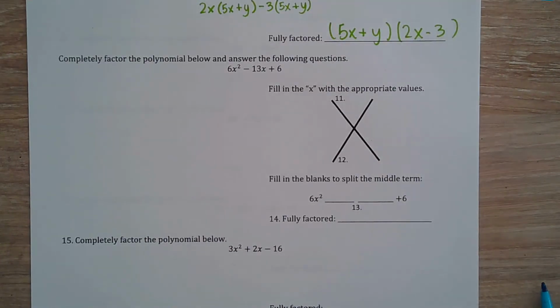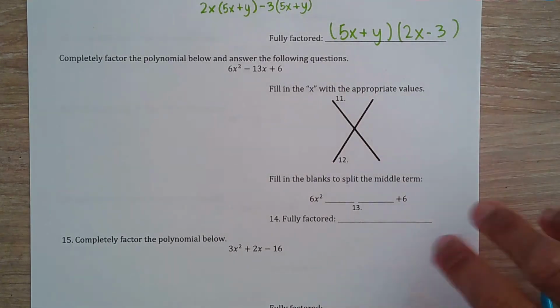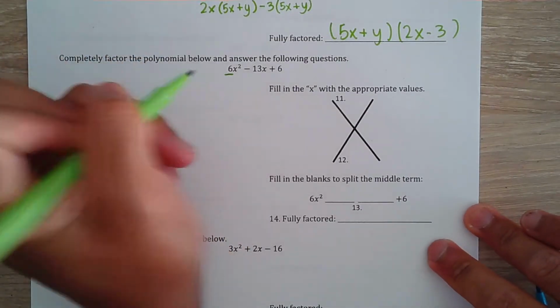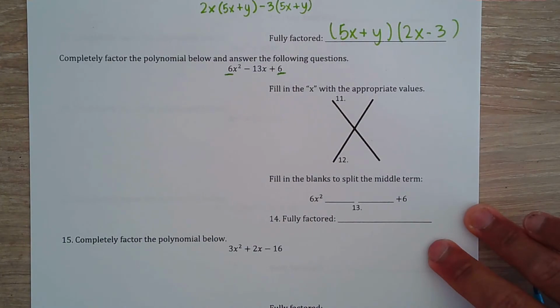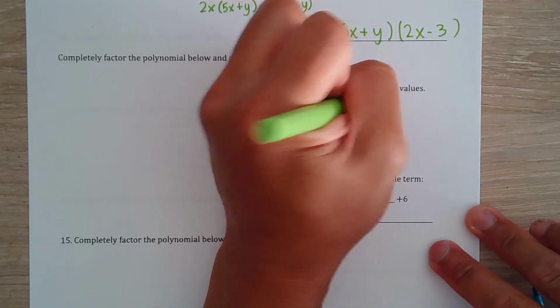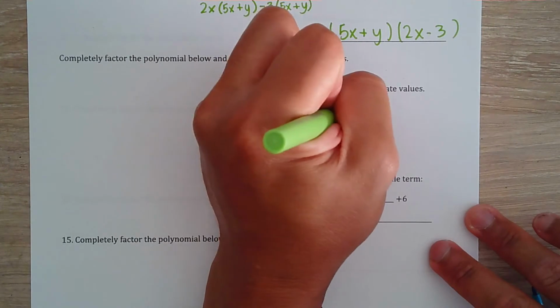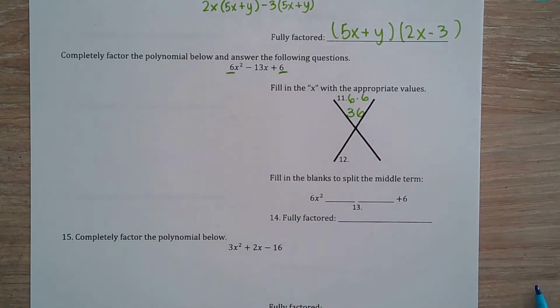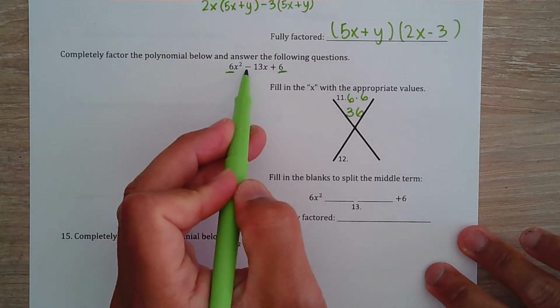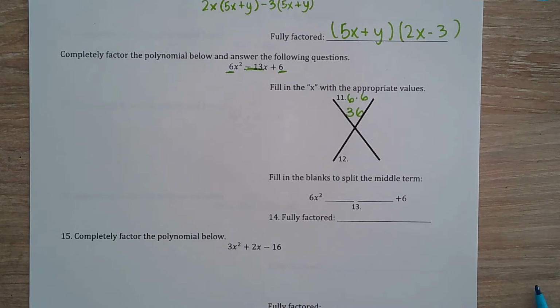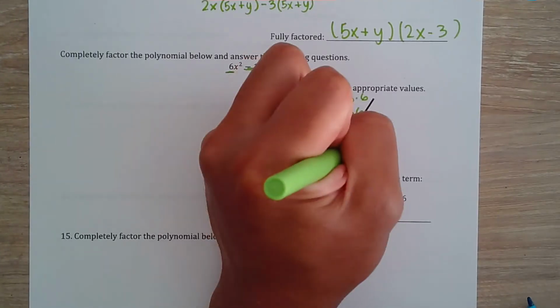All right, question number 11. Okay, so with our x method, remember the number that goes up in question number 11 is this first number multiplied by that last number. So 6 times 6, our final answer for that would be 36. And then with question number 12, our middle number goes there. Remember, we just think about numbers. The biggest mistake I'm seeing, people are writing negative 13x. That would be incorrect. We just care about the numbers, just negative 13.